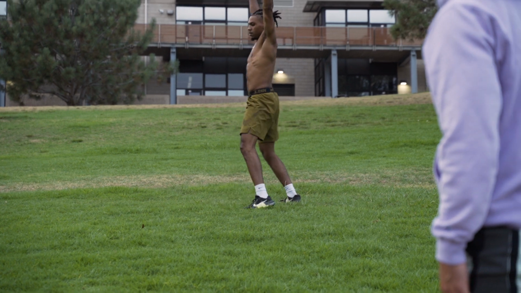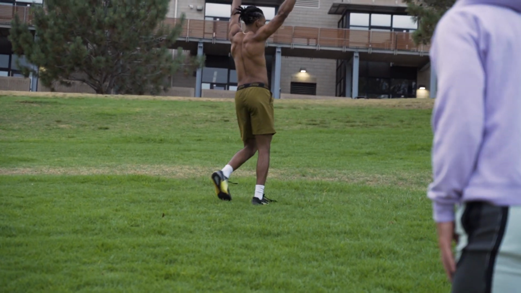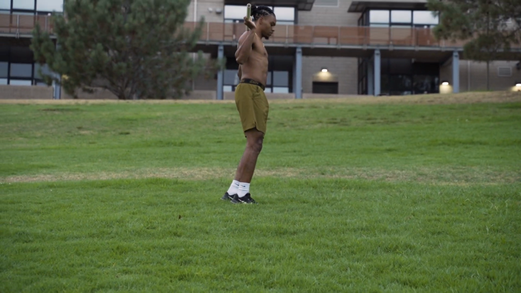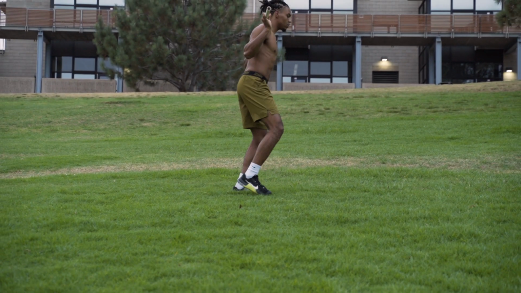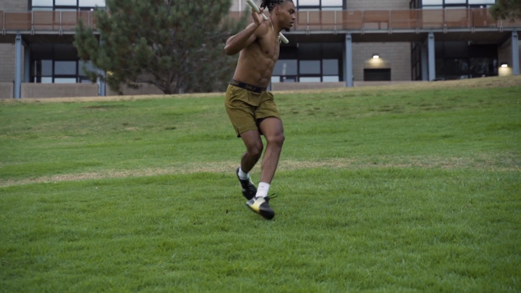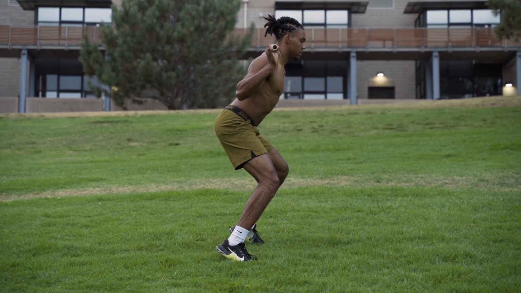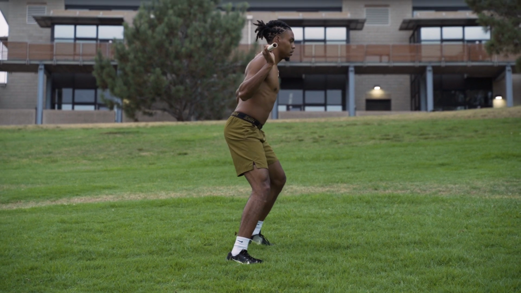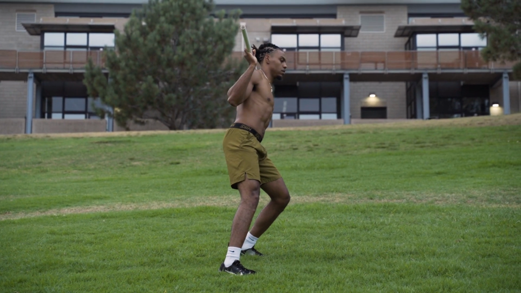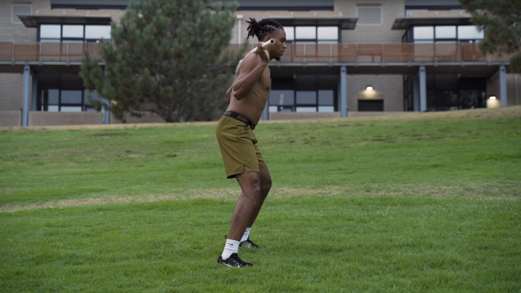Good. Now you're going to come down. Trail leg sideways. Yep. Good. Lean. Good. Block everything. You're going to lean back up toward the top of the hill as you decelerate to help control your body.